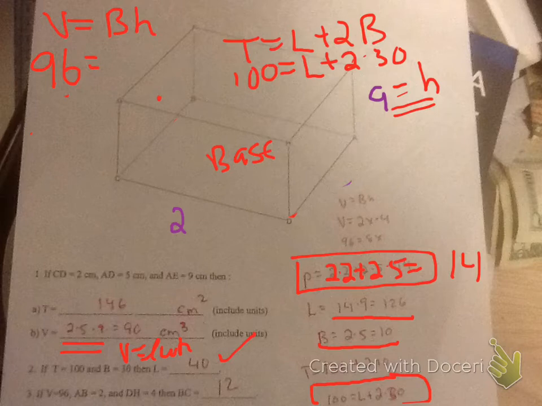Okay, AB is back in the back here. So we're going to make AB 2, get rid of the numbers that we had from before. And we're also given that DH, which is up front, would be 4. So what we've got are these two numbers here, the 2 and the 4.